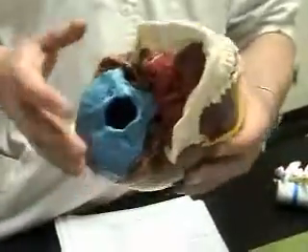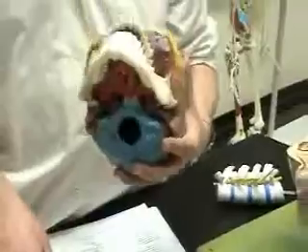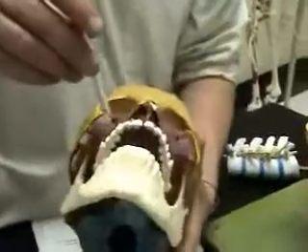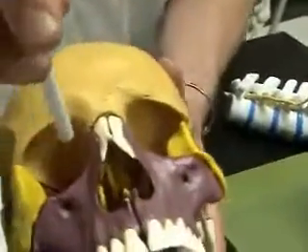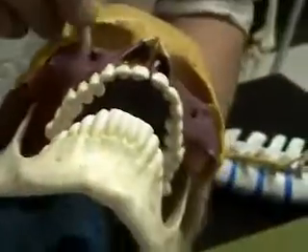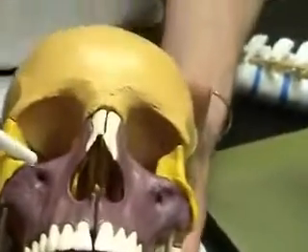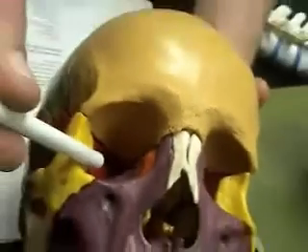Okay, then we'll flip it up here to the sphenoid bone. Now, if we take a look in here, the sphenoid bone, it's this red bone in here, back of the eye socket. We've got the optic foramen, also known as the optic canal. I stabbed it right there with the probe.